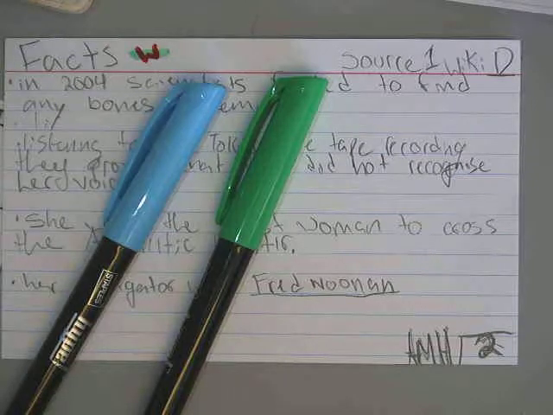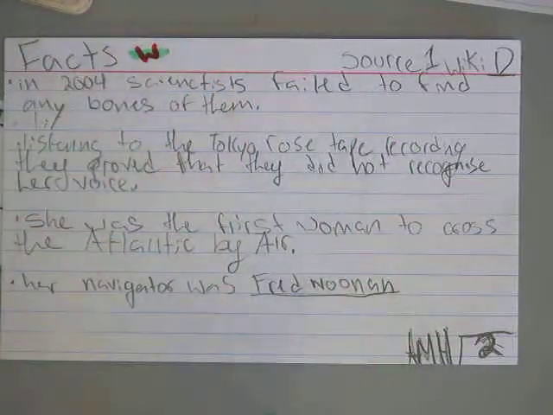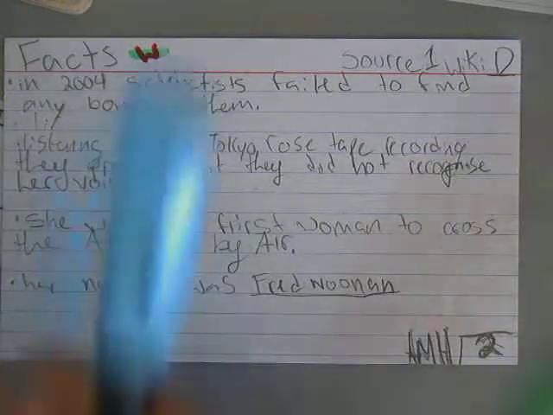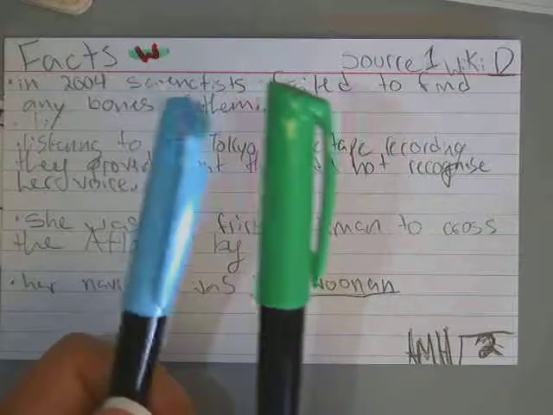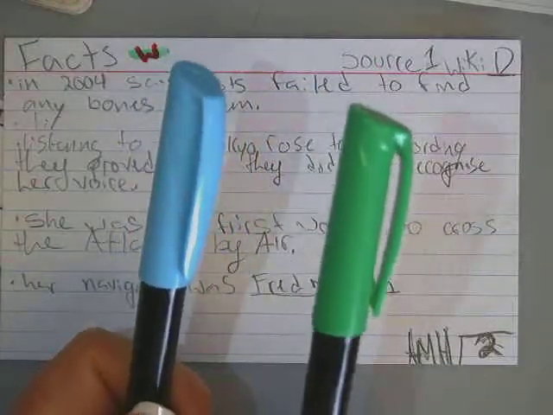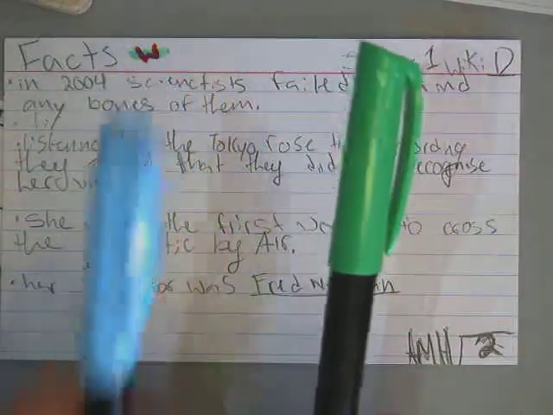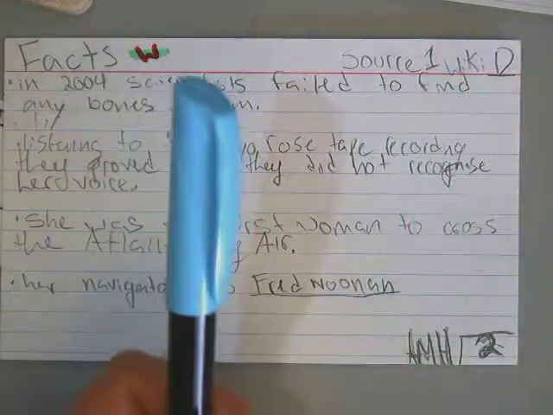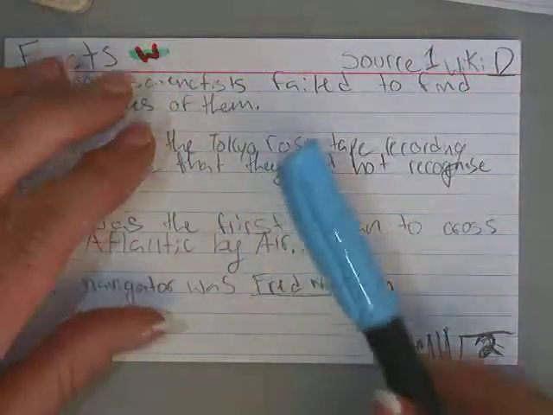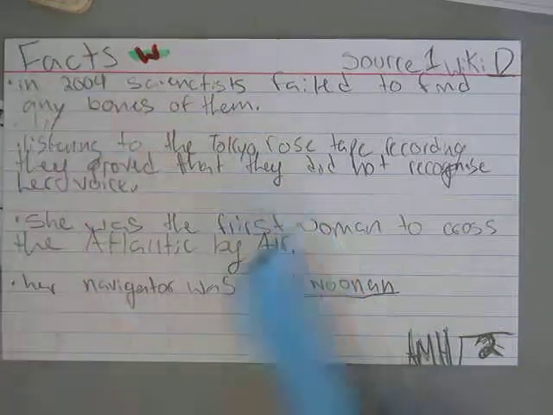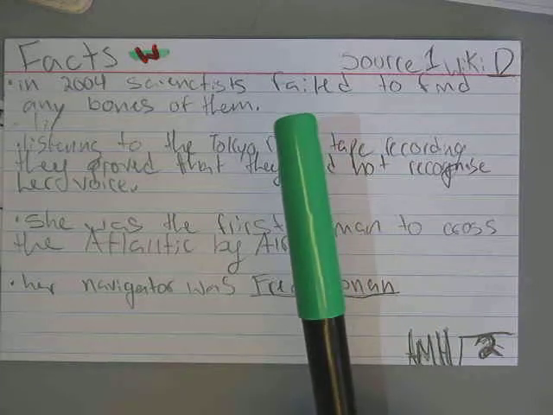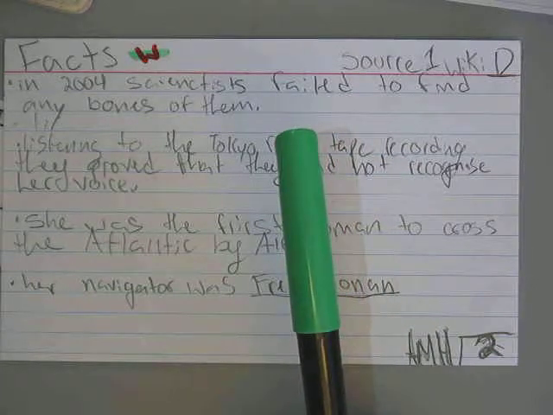Okay? All right, the way you go about that is you have your 2 colors, and understand this: you're probably going to have a lot more green than blue. In other words, you might want to make 4 or 5 major points, but you might have 10, 12, 13 dots of evidence or support or details to back those points up.